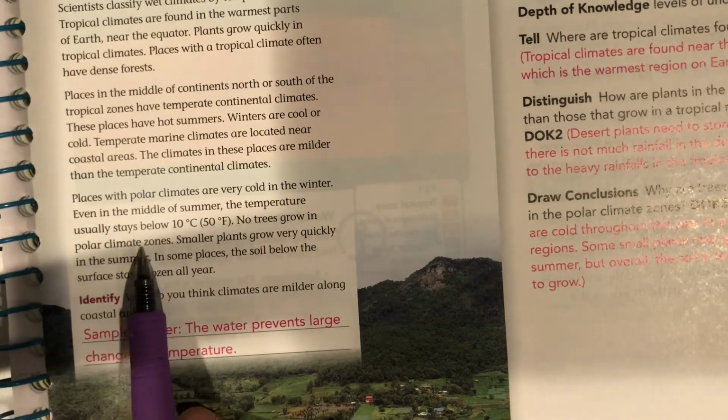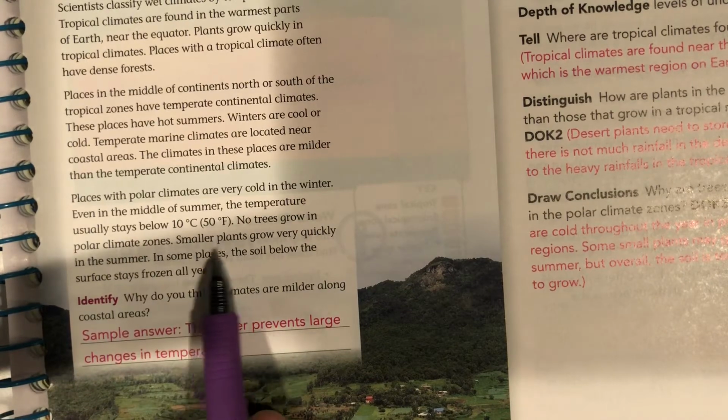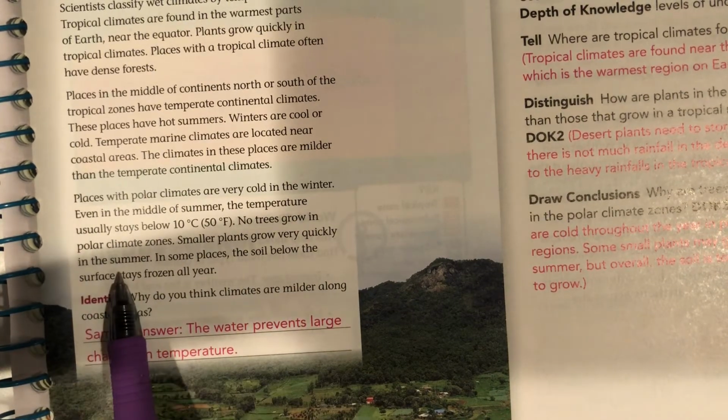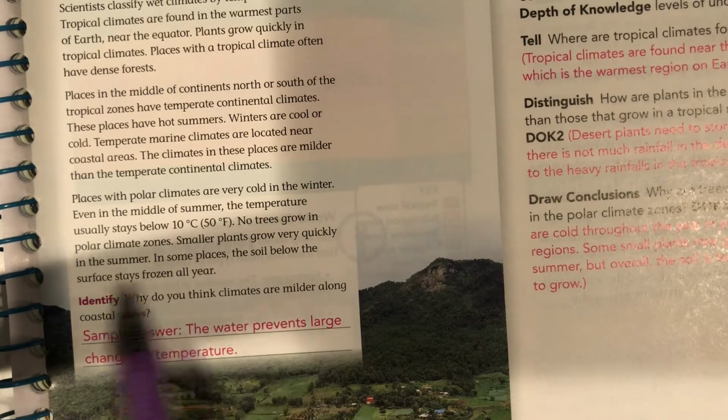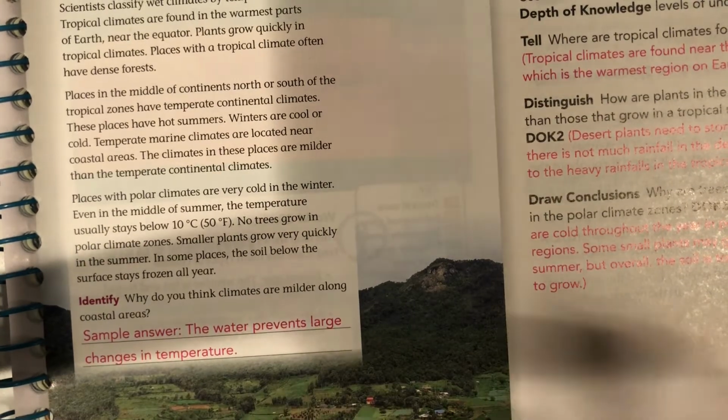Even in the middle of the summer, the temperature usually stays below 10 degrees Celsius or 50 degrees Fahrenheit. No trees grow in the polar climate zones. Smaller plants grow very quickly in the summer. In some places, the soil below the surface stays frozen all year long.